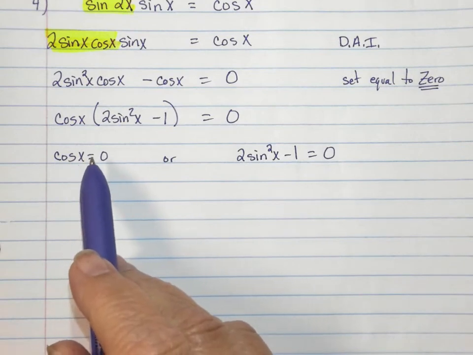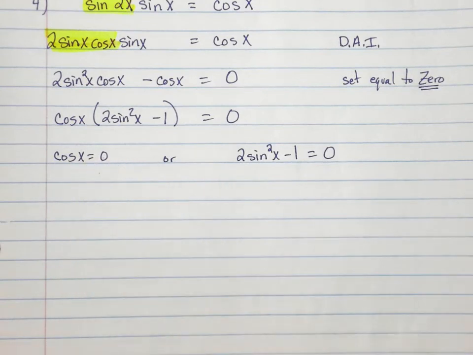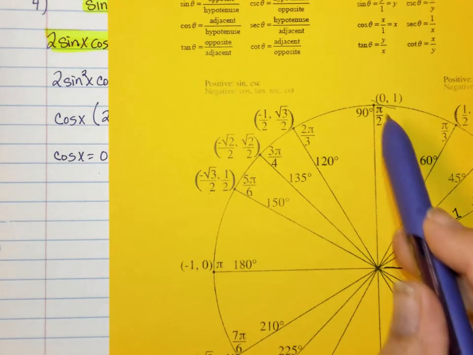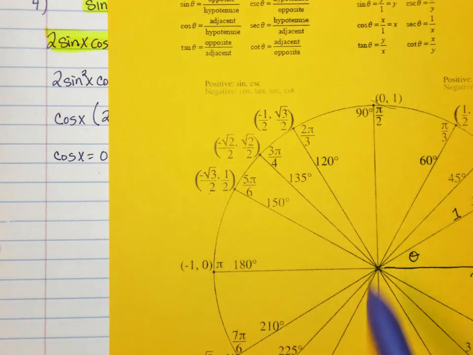So when is the cosine 0? Remember, cosine is your x value. So your x value is 0 at pi over 2 and down at 3 pi over 2.